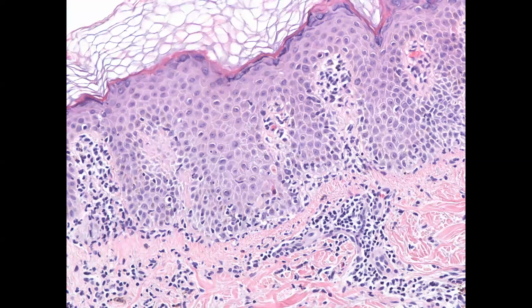Here's another example of a fixed drug. This one doesn't have as much spongiosis. So now your interface is confined more to your DEJ. Here's your vascular alteration. Here's a necrotic keratinocyte. And here's your superficial perivascular infiltrate. You even have the melanophages down here, and then you have eosinophils.